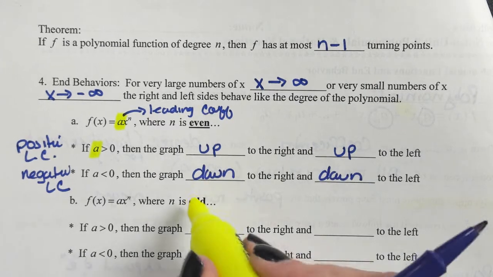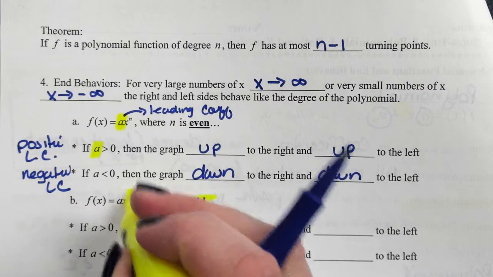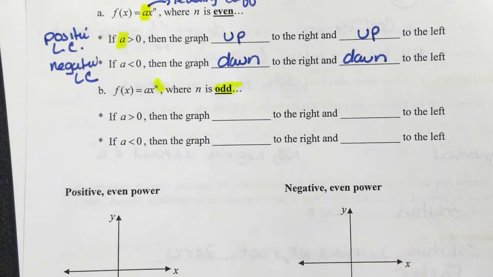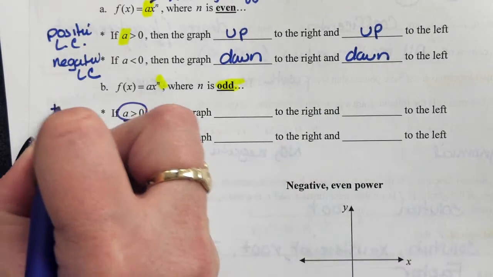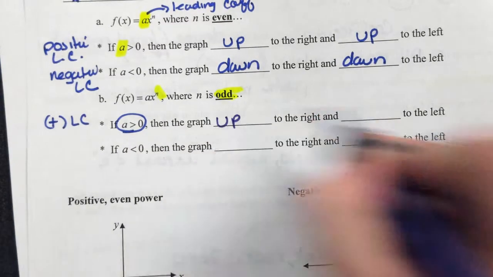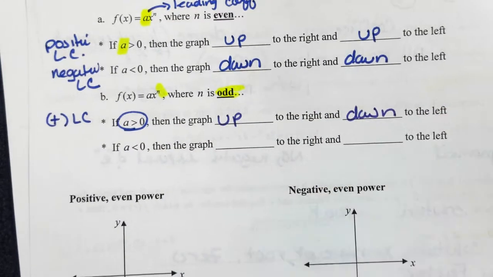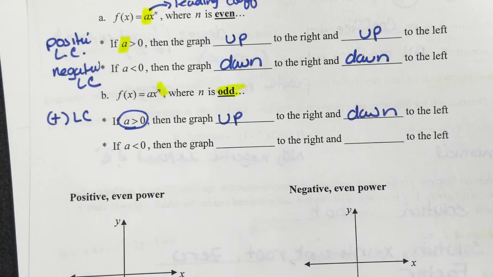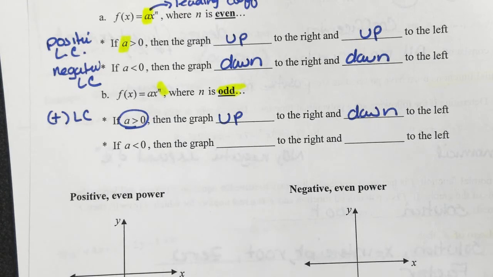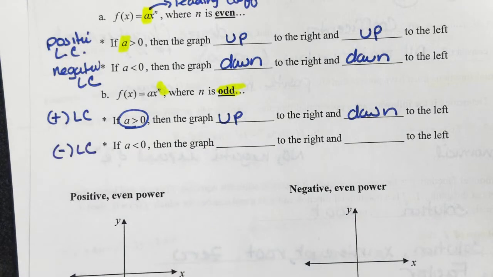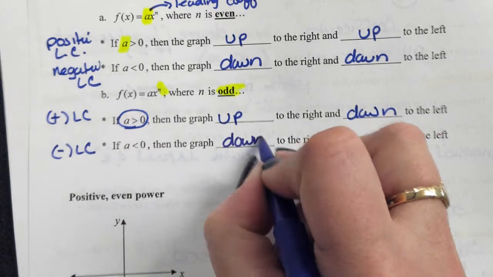If you have an odd degree, so the power for x is odd, and again, a is still your leading coefficient. So again, if a is greater than 0, I'm dealing with a positive leading coefficient. Then the graph will go up to the right and down to the left. If the leading coefficient is negative, it reverses. So it'll go down to the right, up to the left.